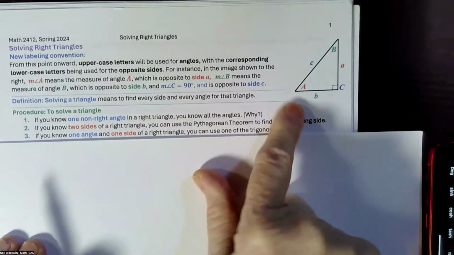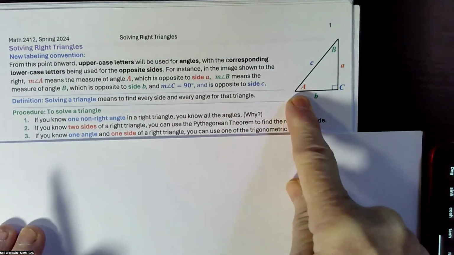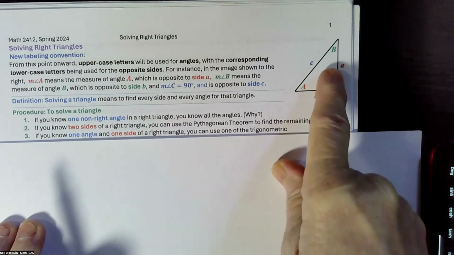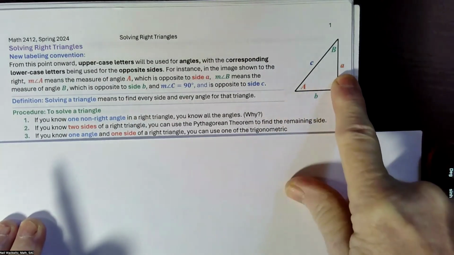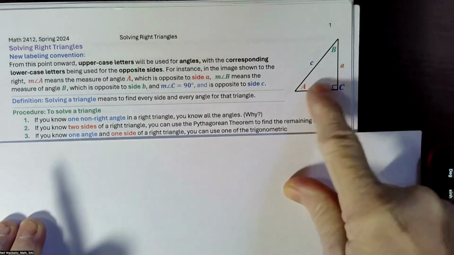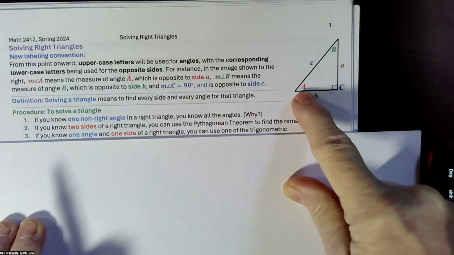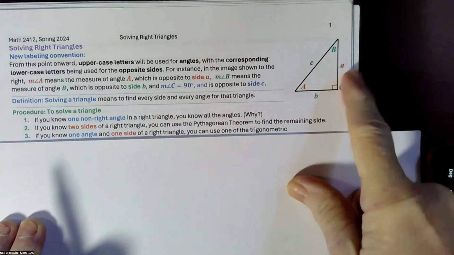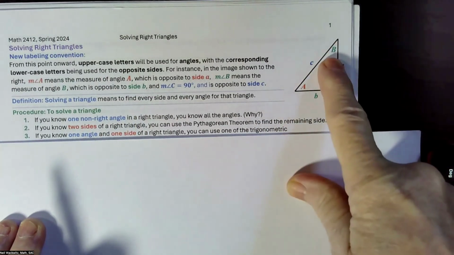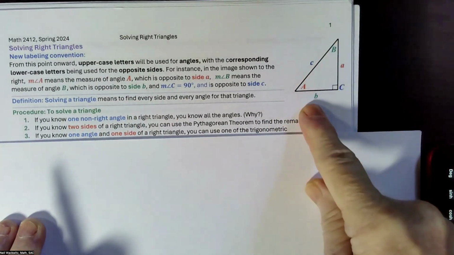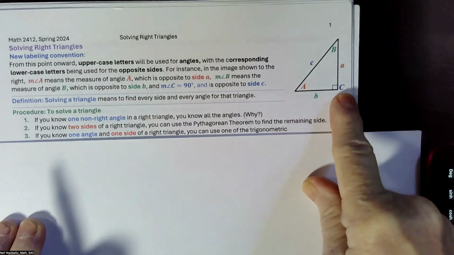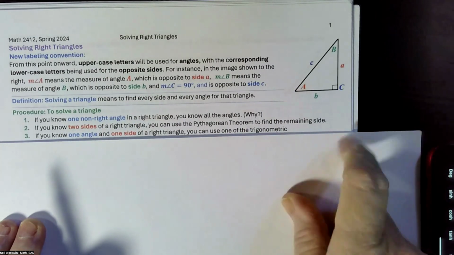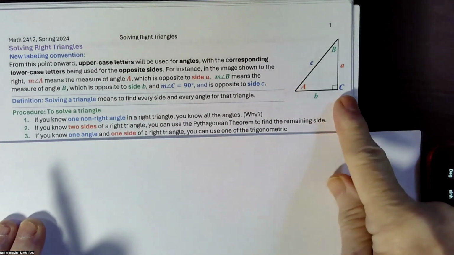From now on, an angle is going to have a capital letter and a side is going to have a lowercase letter, and the angle and the side are going to be opposite. So angle A is opposite side A. Angle B is opposite side B, and angle C is opposite side C. And for right triangles, angle C will be the right angle.